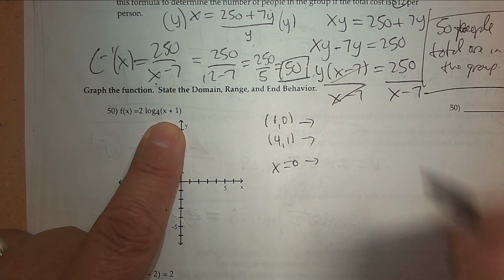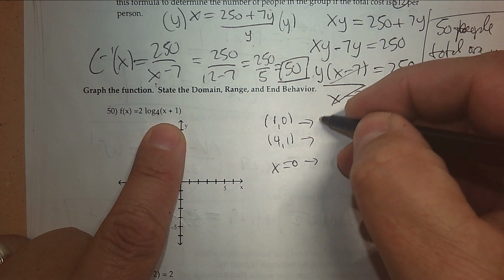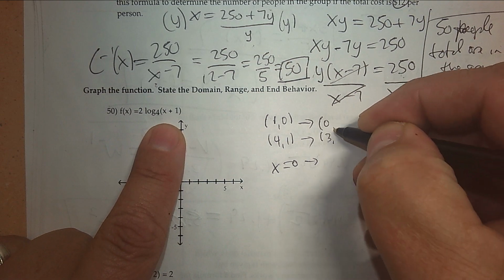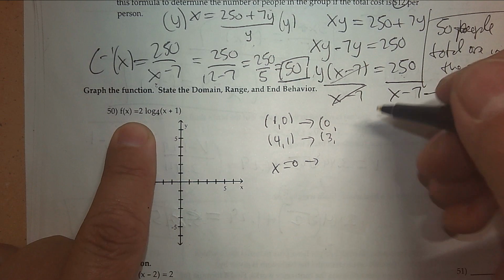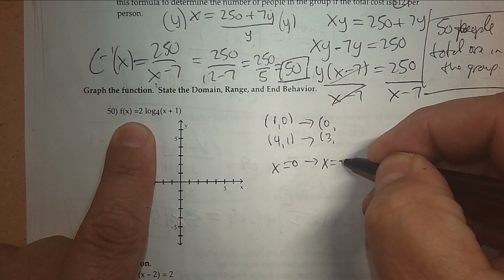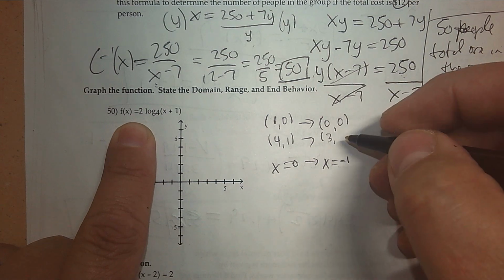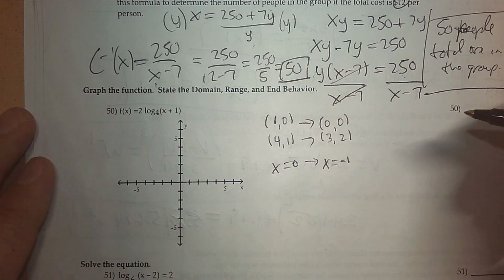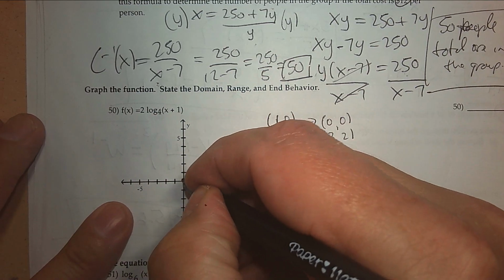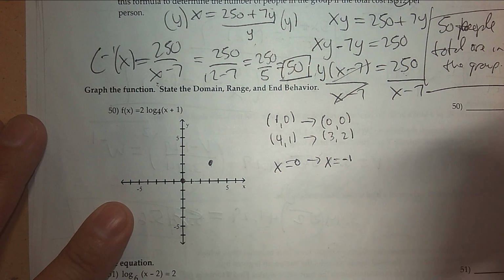Inside the parentheses, we do the inverse of what we see. So instead of adding 1, we're going to subtract 1 from each x. And then to the y, we're going to multiply it times 2. So 2 times 0, 2 times 1. And then we're going to graph those. So (0, 0), (3, 2). And we have an asymptote at negative 1.